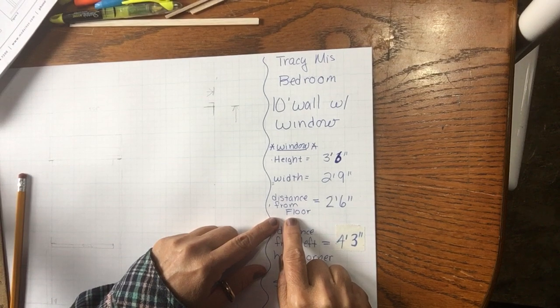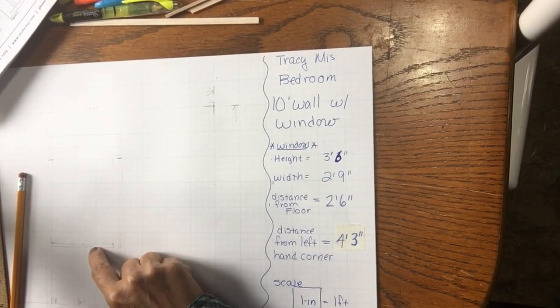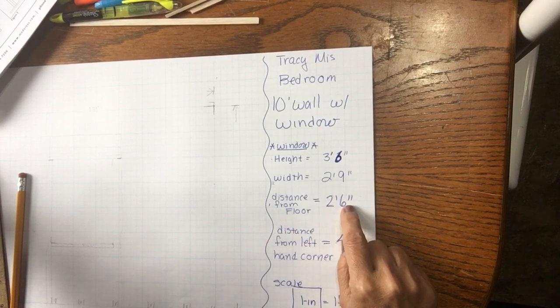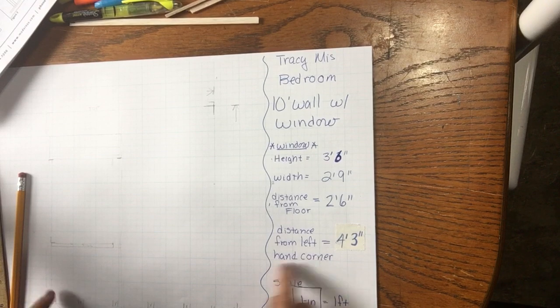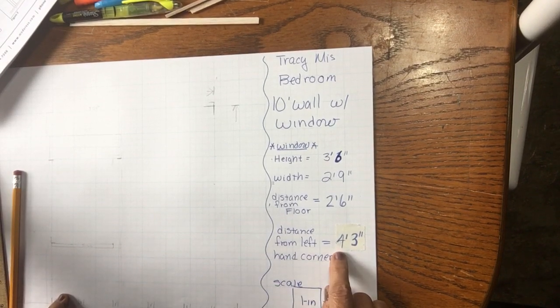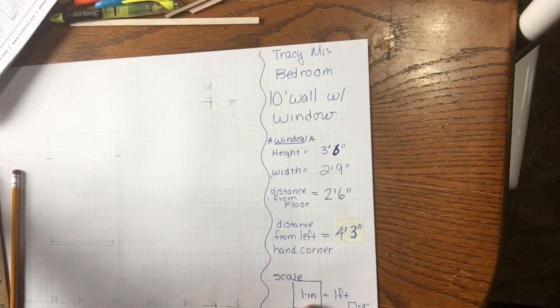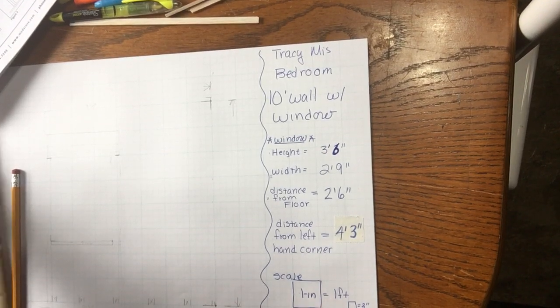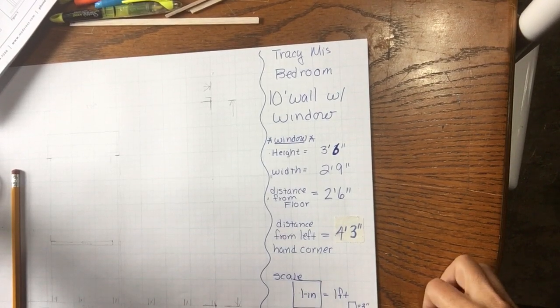The distance from the floor, which is a new measurement, so how far it is from the floor up, is 2 feet 6 inches. And the distance from the left hand corner, which was from before, is 4 feet 3 inches. And our scale again is 1 inch equals 1 foot. And each one of those little squares will represent 3 inches.